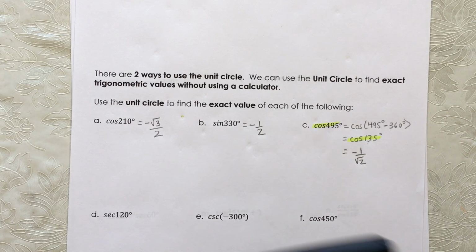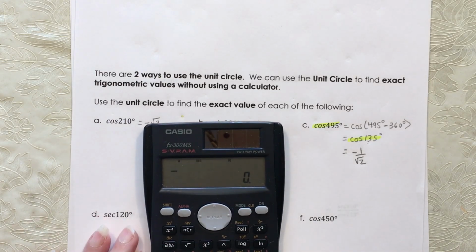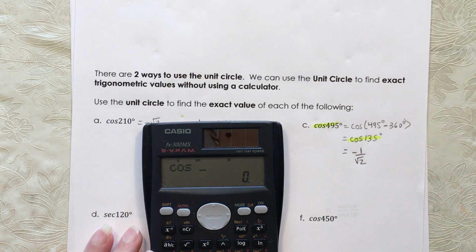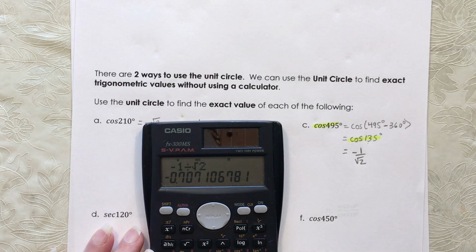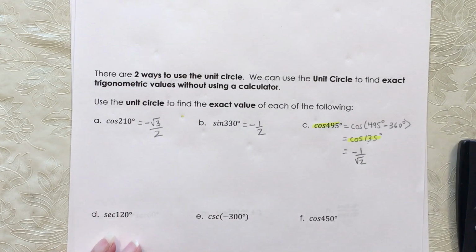So again, we can use our calculator to check this. So let's try the cosine of 495 degrees. Make sure your calculator's in degrees, and you get negative 0.707. And then try negative 1 divided by the square root of 2. Same decimal, negative 0.707106. Okay?